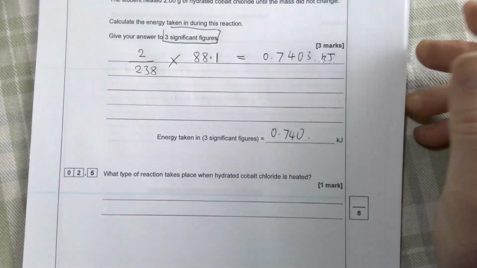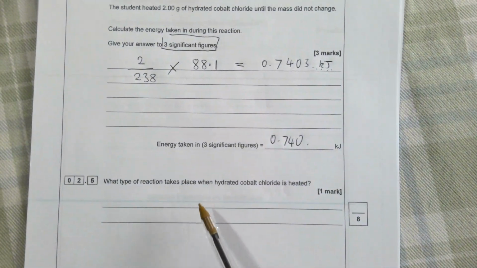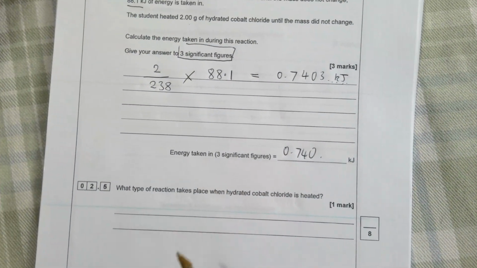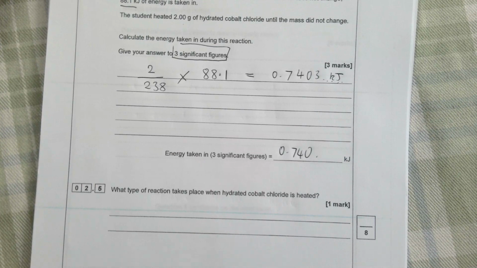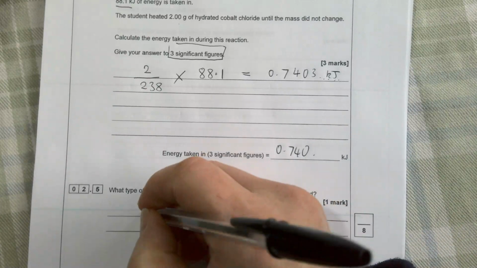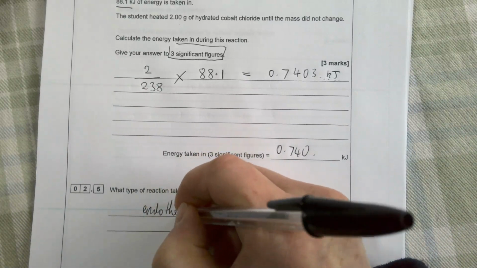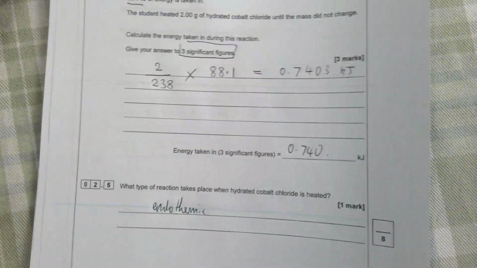So well done. And as I said a moment ago, that reaction is endothermic, so it requires heat. It's also a thermal decomposition because it's heating something up to cause it to break down. It's also a reversible reaction. Some of you suggested that, and that was right as well. So endothermic was the thing the mark scheme, the examiner, was looking for.